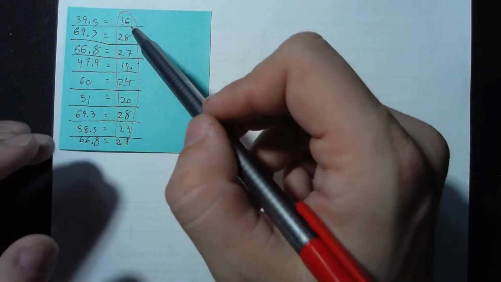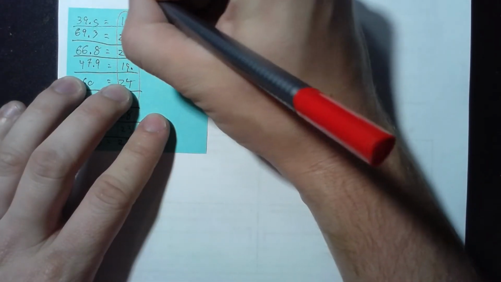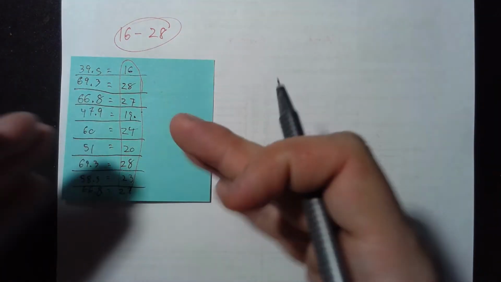All I'm going to do now is decide, based on these numbers, I have to go from 16 as my lowest, and I have to go to, it looks like 28 as my largest. So I have to look at this and decide, all right, what intervals do I want to use?